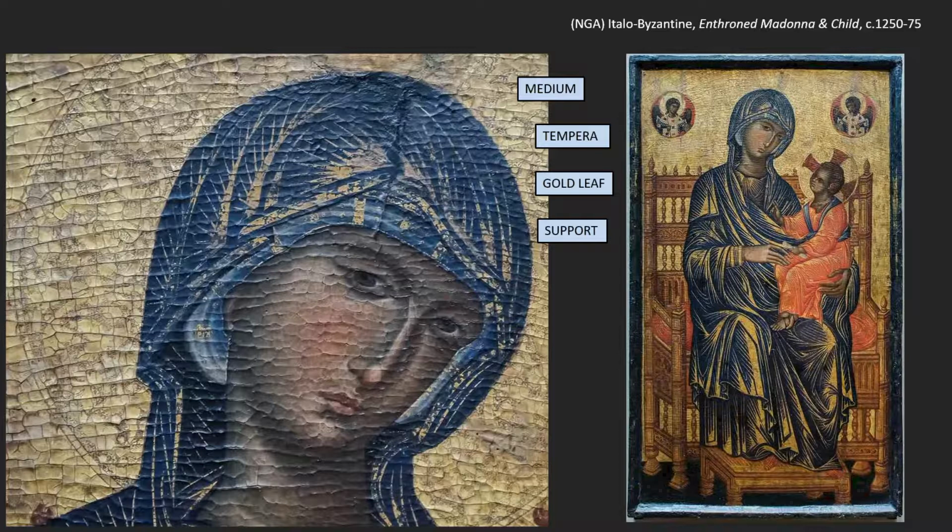And we're very used to paintings being on canvas, right? But at this point in history, and really up till around 1500, most paintings were on wooden panels. In particular, oak, right? So this is on wood, rather than canvas.